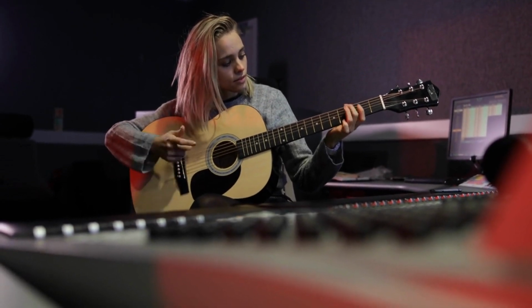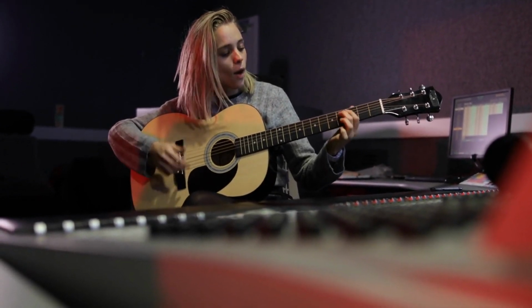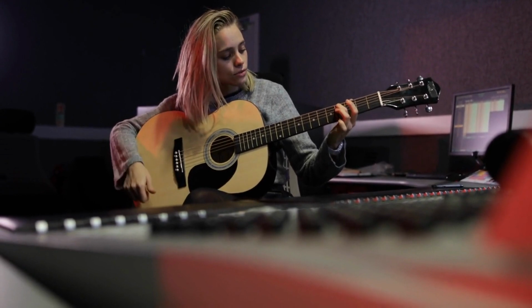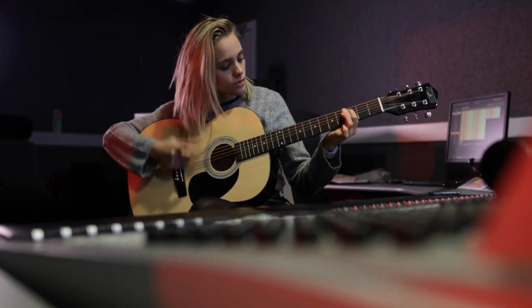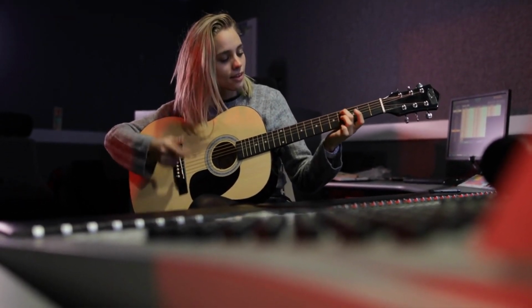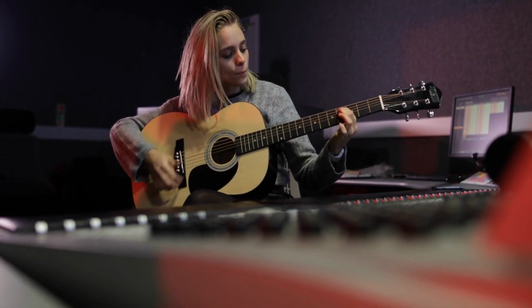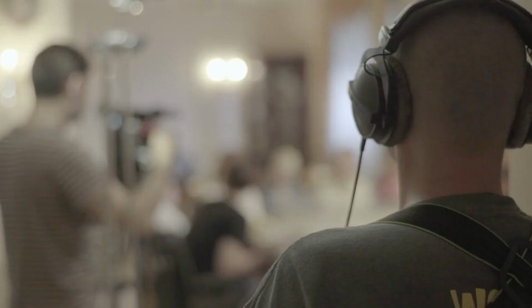A listing of the performing rights organizations, PROs, for each of the composers and publishers, such as ASCAP, BMI, or SESAC.